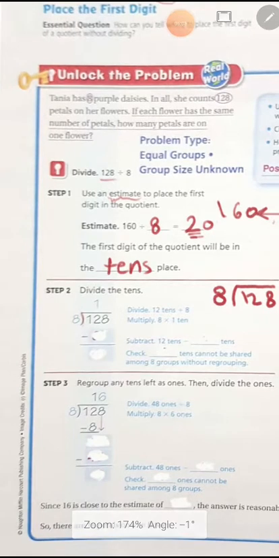Okay, I will start the division from the left side, and from the estimation I know that the answer will be in the tens place, or tens digit. It will be a tens number. That means I will take a tens number and divide it by 8, the divisor. So I will take the number that I want to divide by the divisor.